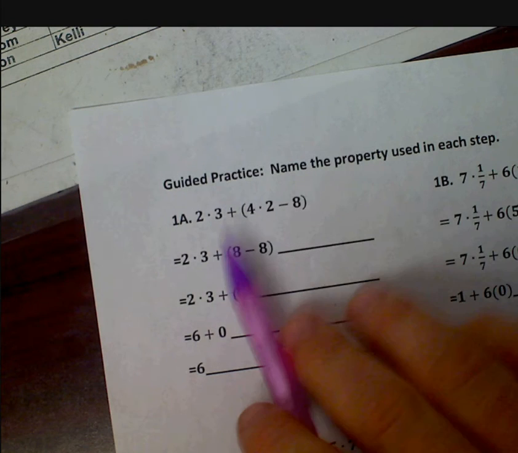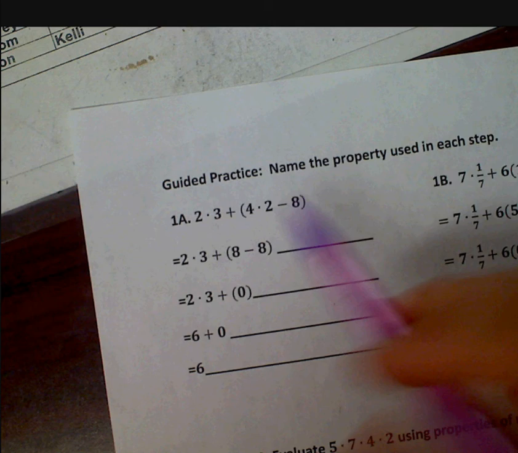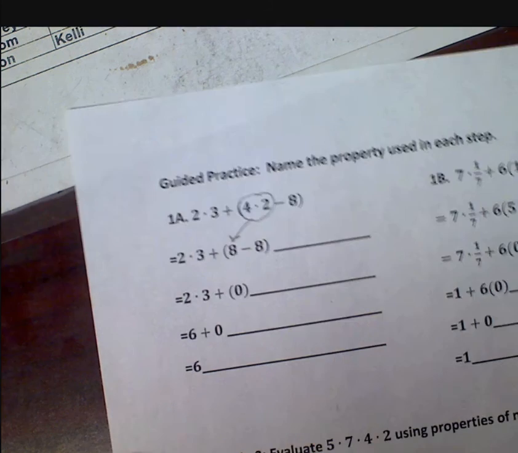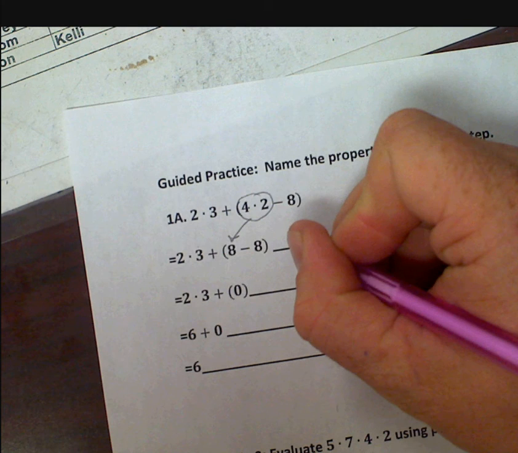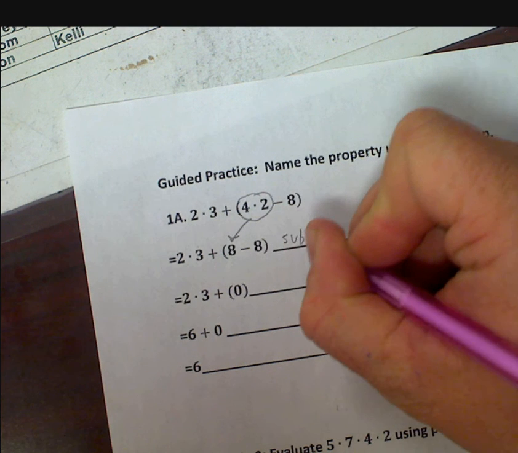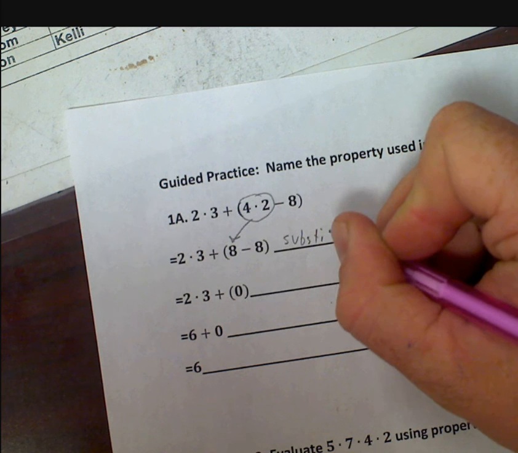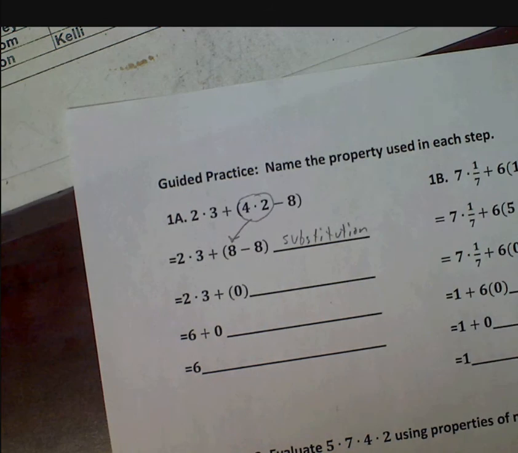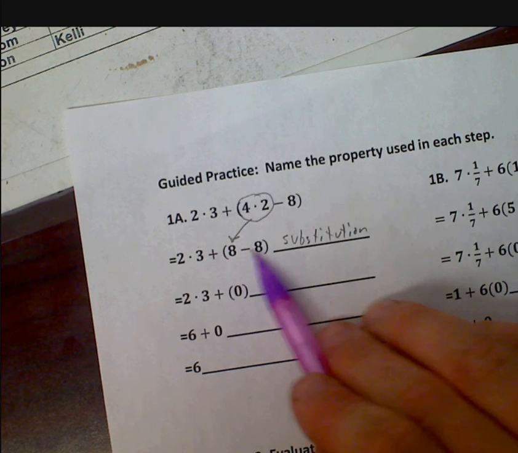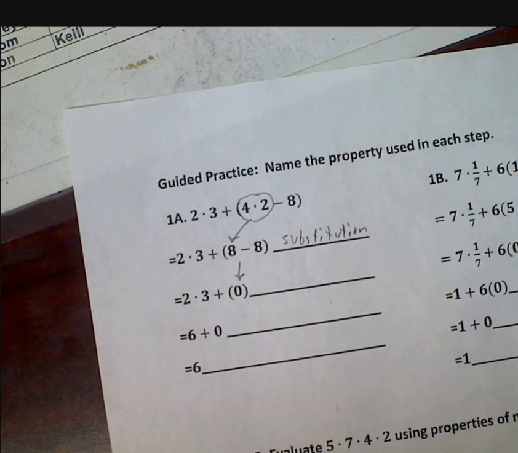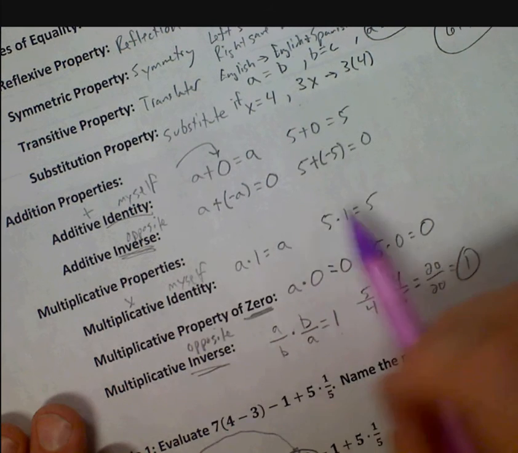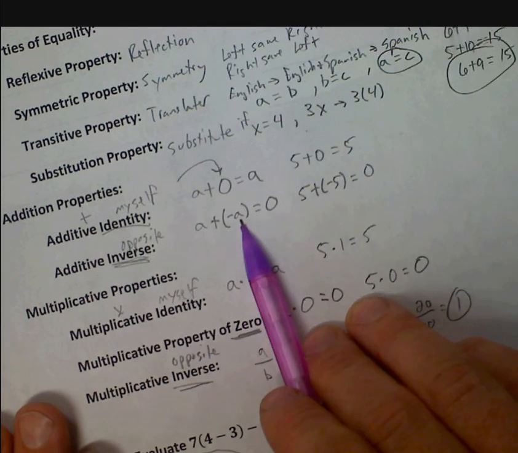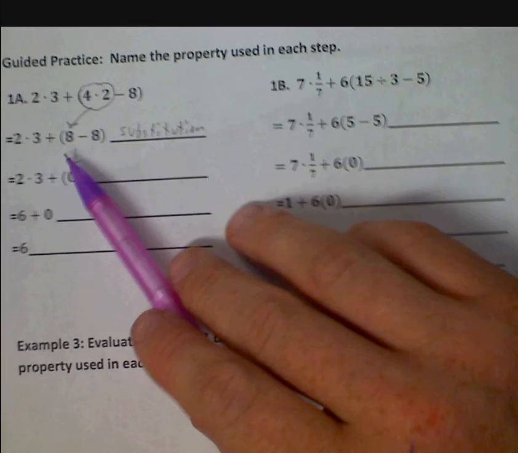On guided practice 1A, here's what they did. They took 4 times 2 to get 8. Well, what's the only property in which to get that? It's the substitution property. Then they say 8 minus 8 is 0. If I add the opposite, well, Mr. Bourne, this is 8 minus 8.